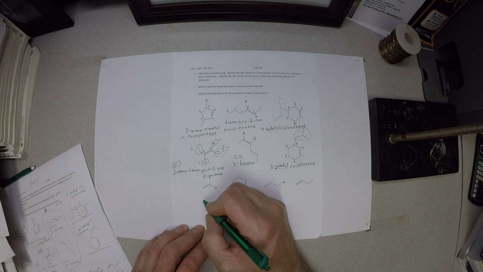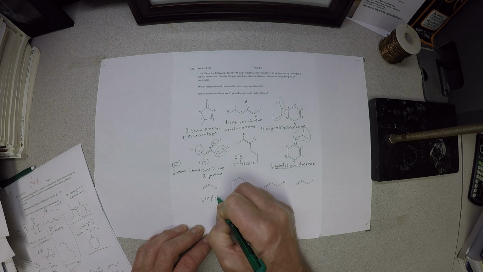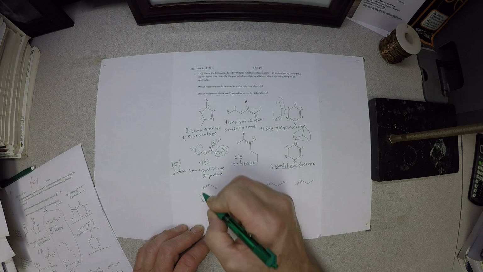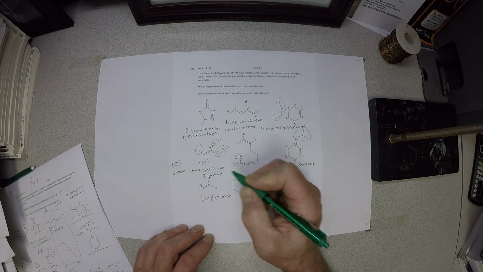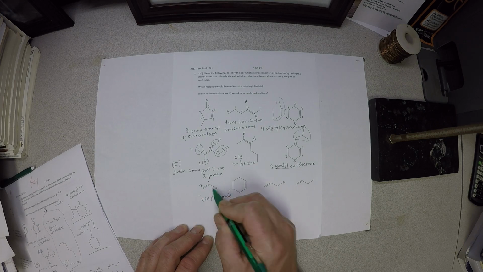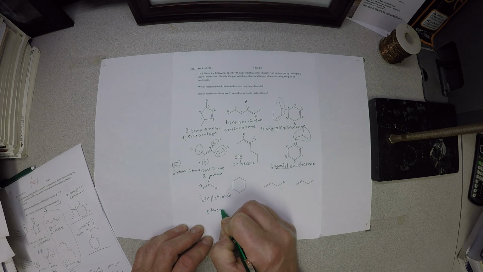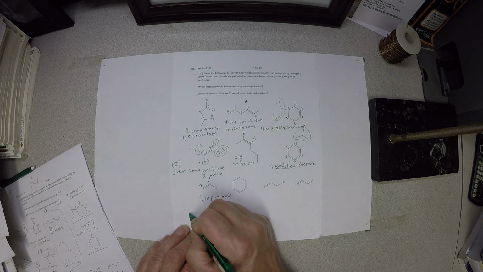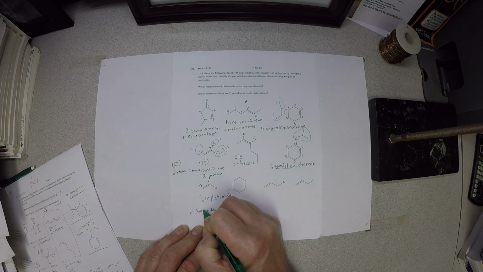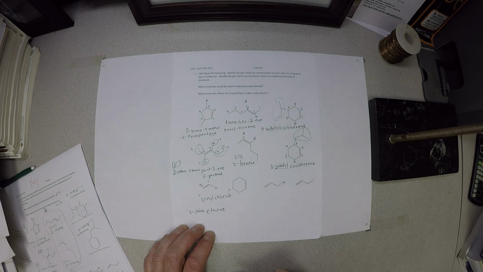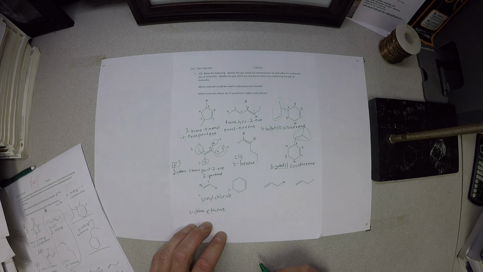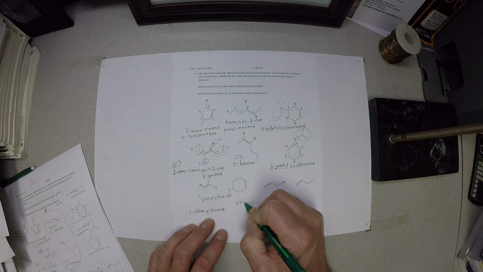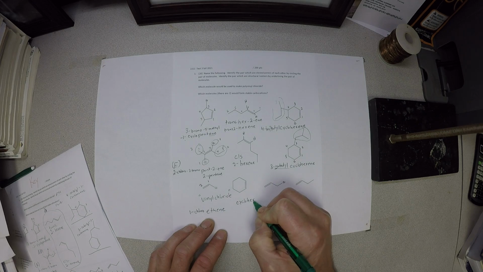This is vinyl chloride, common name, systematically, ethene, and it's a 1-ene, and it's also 1-chloro. So 1-chloroethene. This is just cyclohexene.